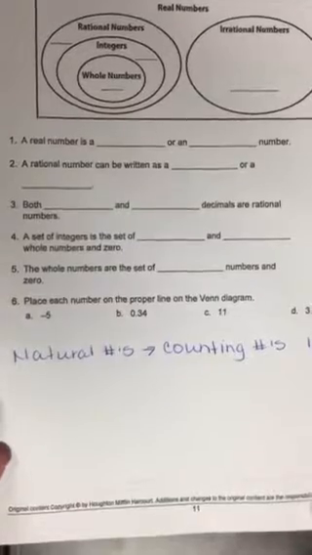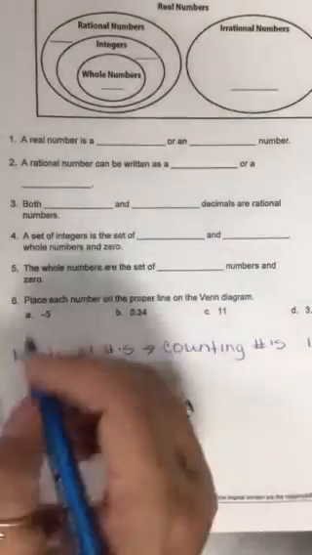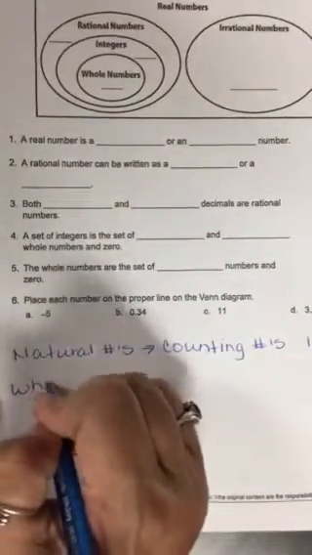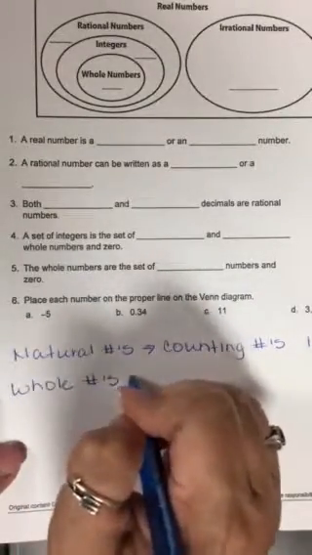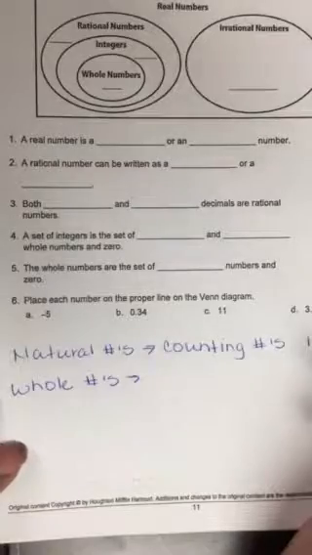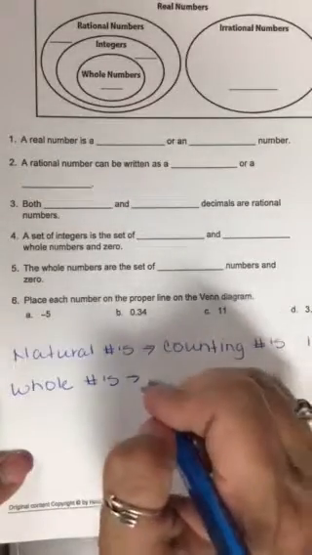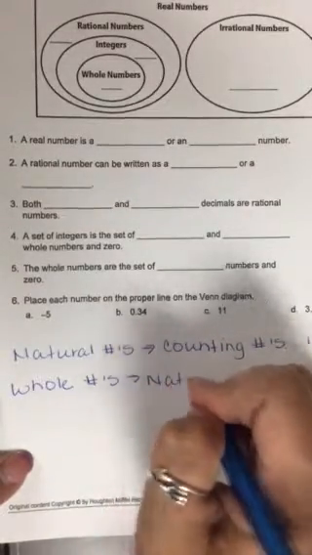The next set of numbers that I want to talk about are whole numbers. And the only difference between whole numbers and natural numbers is that we just put 0 in there. So whole numbers are our natural numbers plus 0.